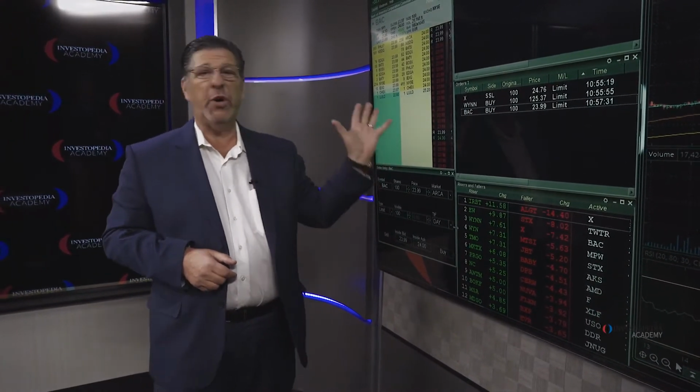Remember, when we put in a bid, we're getting long a stock. When we put out an offer, we're getting short a stock. And again, now we have to just sit here and wait to see if it hits our limit order. That's what a limit order is. We're picking the actual price where we want to buy or sell a stock. Now we have to be patient and see if that limit order gets hit.